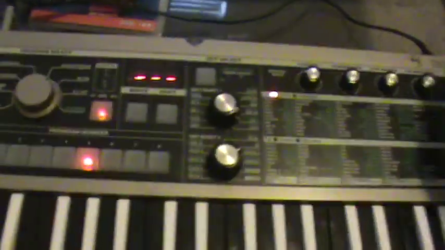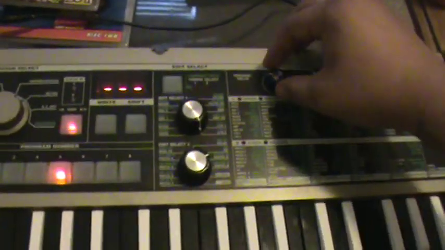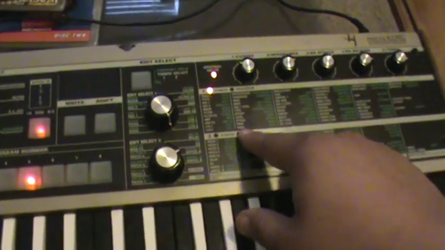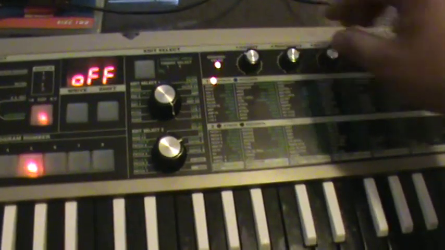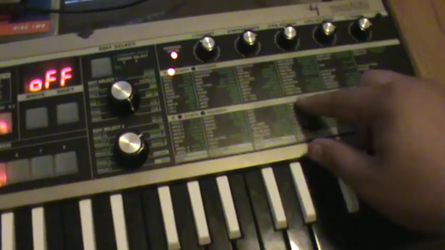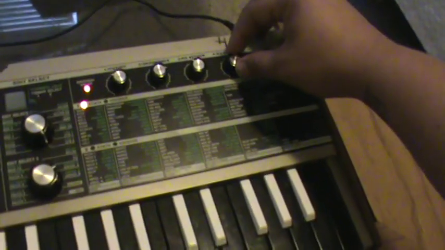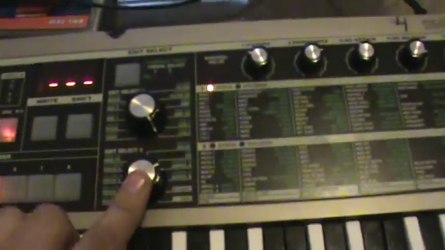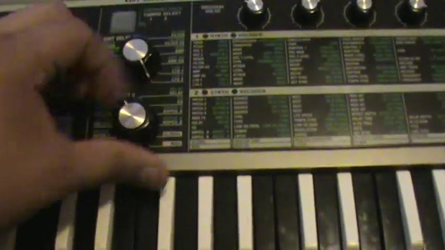LFO 2 at knob number 1 is going to be sine, just the wave. Key sync is going to be off. Tempo sync is going to be off, and frequency is going to be at 71. There's nothing on the last one. Now do edit selection knob number 2. We're done with that one.